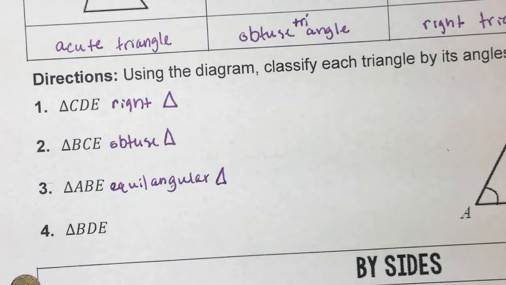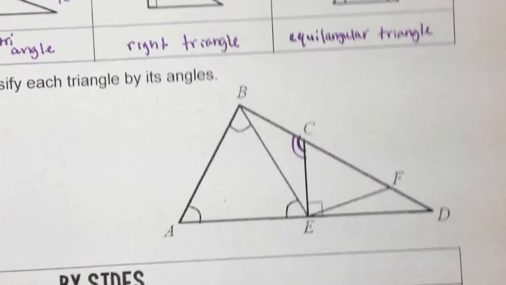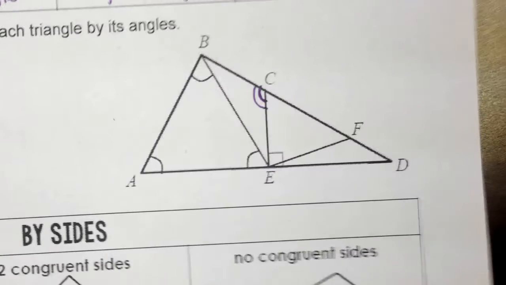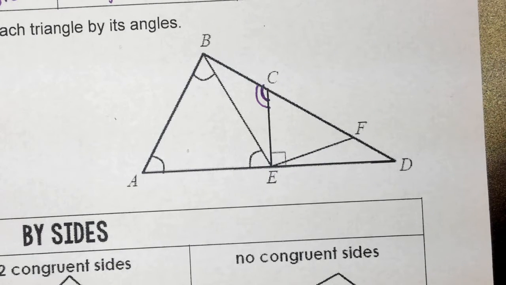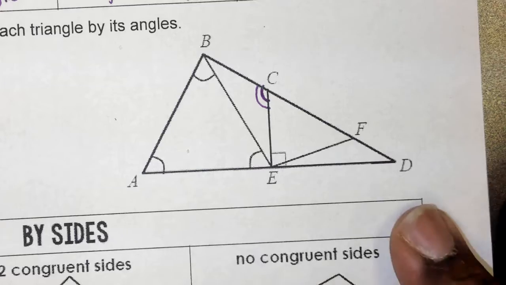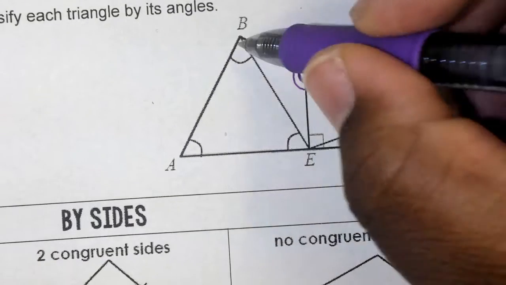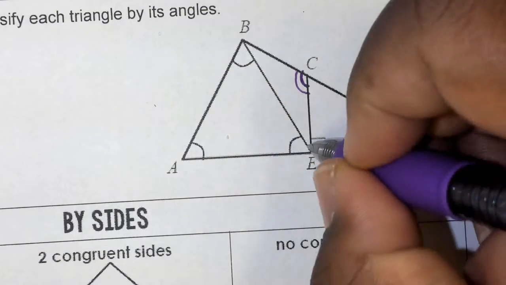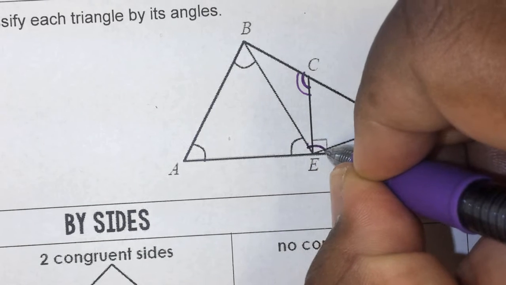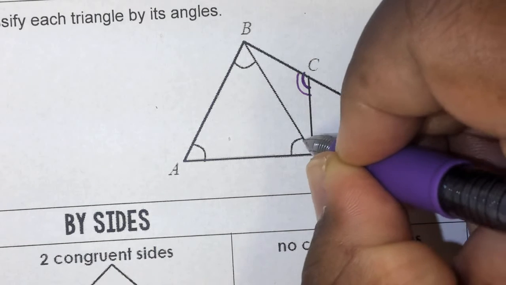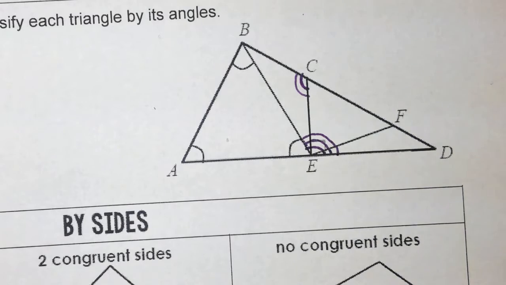So equiangular triangle. Then last one, triangle BDE. Triangle BDE is an obtuse one too. Y'all should see it right here. The obtuse angle is here. There's a big angle right here. I'm marking it with 3 markings.